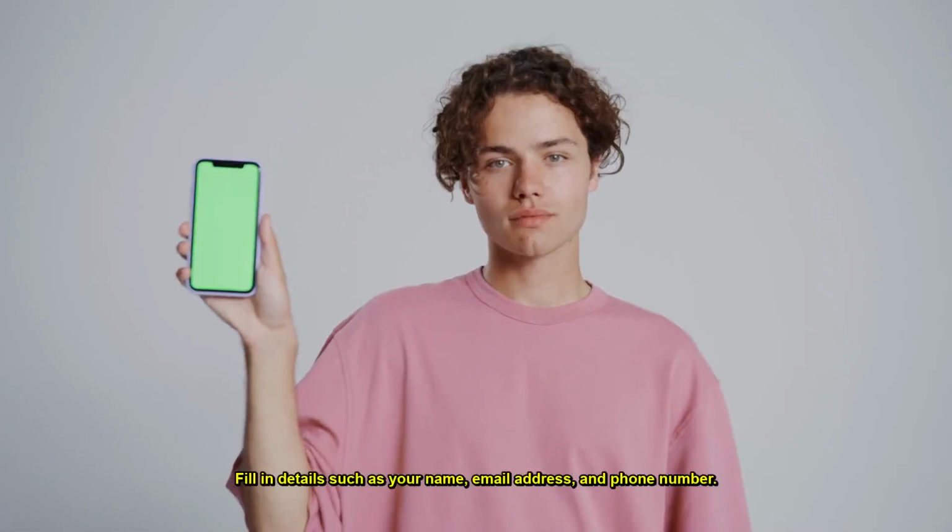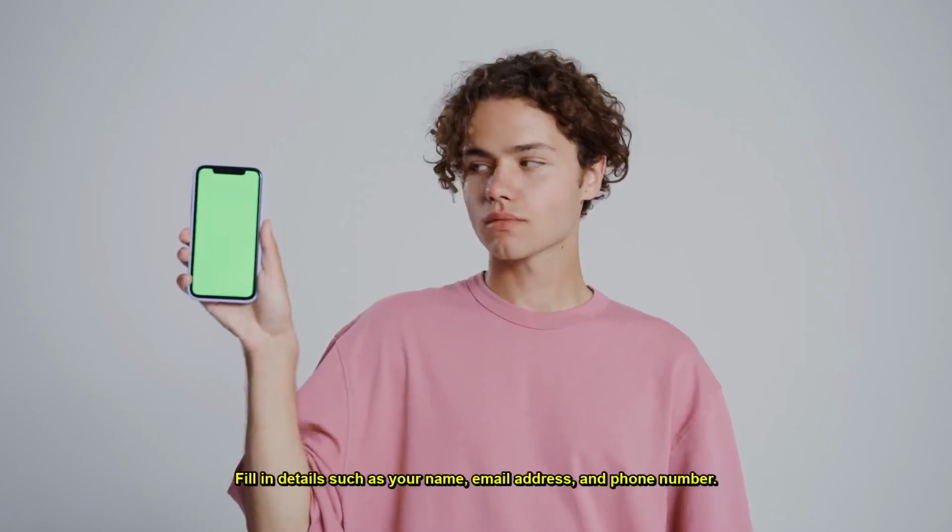Fill in details such as your name, email address, and phone number. Make sure to enter accurate information for better loan options. Next, provide information regarding your financial situation. This may include your income, credit score, and desired loan amount.